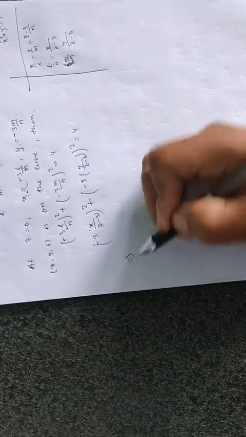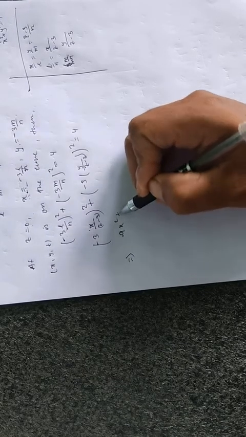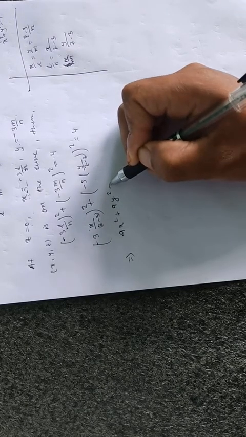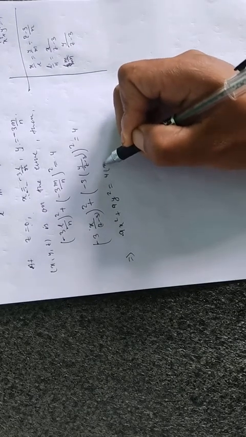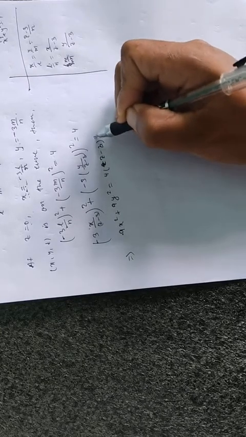Now this will be 9x square plus 9y square equal to 4 into (z minus 3) whole square.